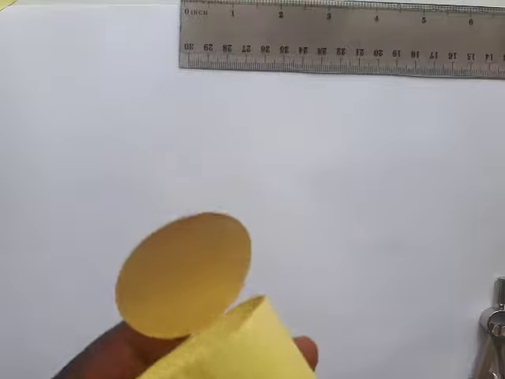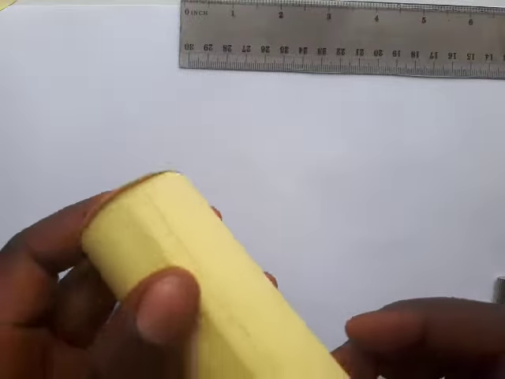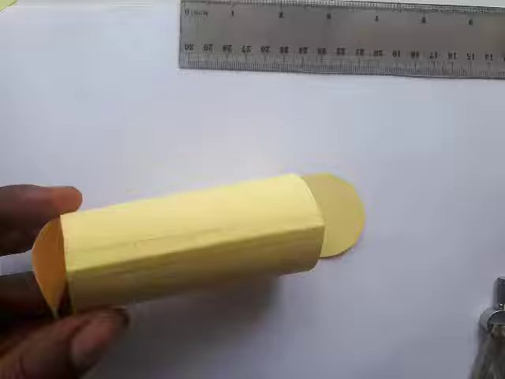So today we'll be looking at a different topic, and that is development. But before we take examples, I would like to explain something about a cylinder and a cone.